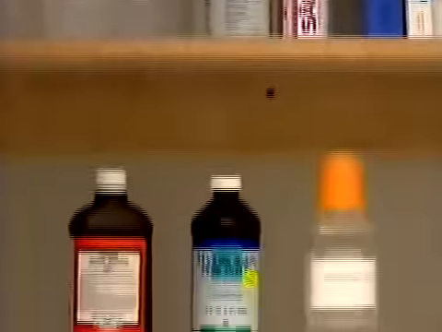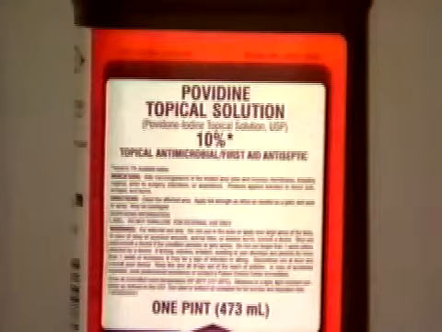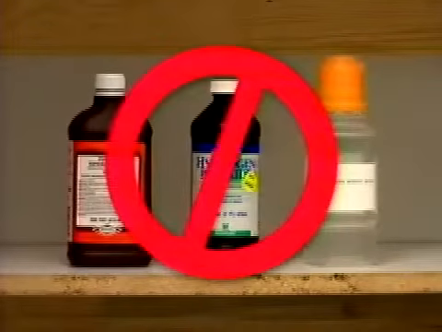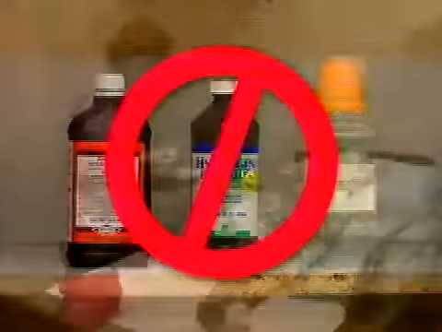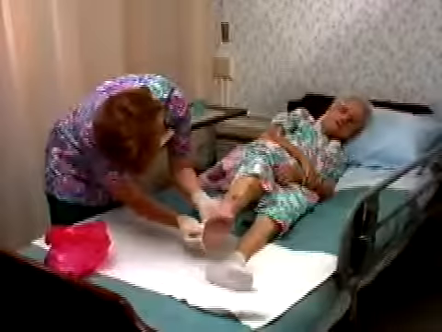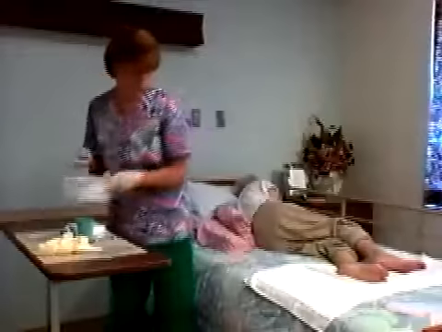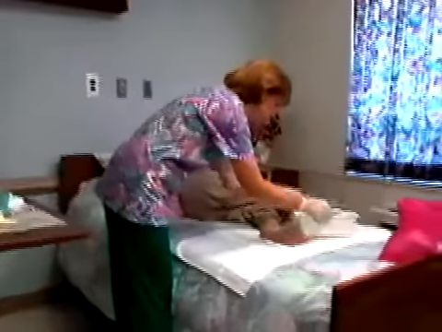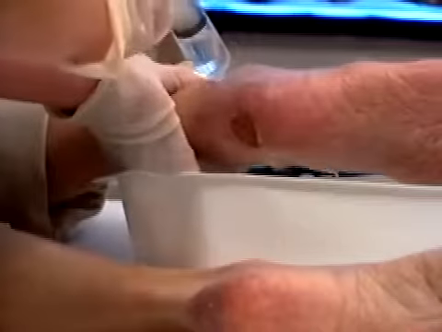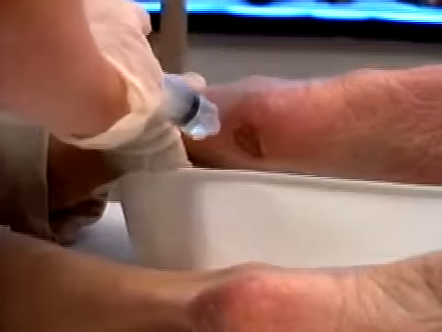Do not use an antiseptic agent such as povidone iodine, hydrogen peroxide, or acetic acid to cleanse a pressure ulcer, because these agents are cytotoxic. They inhibit ulcer healing. After choosing a cleanser, select the method of cleansing. You may wipe gently with a moist gauze, or you may use wound irrigation, particularly if the wound has sinus tracts or extensive undermining. Remember to irrigate gently, using a pressure of 4 to 15 pounds per square inch.